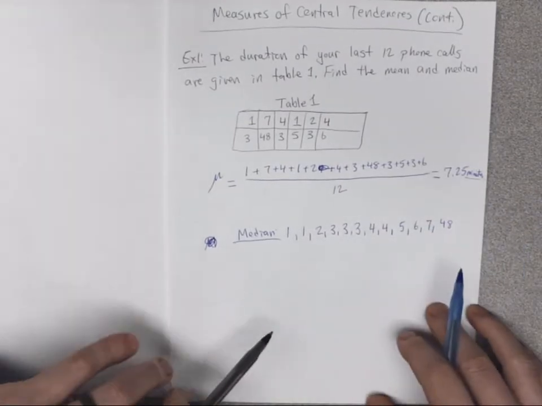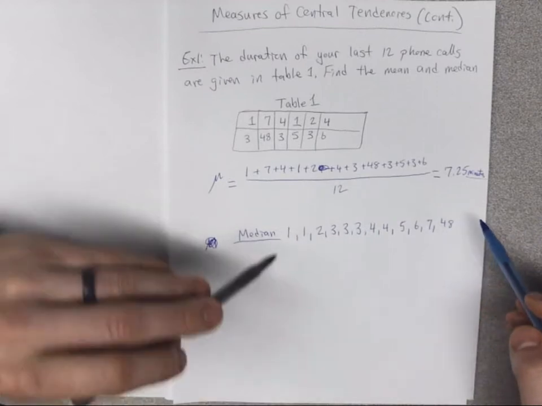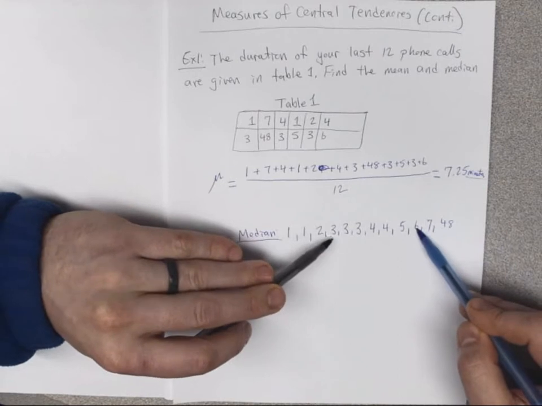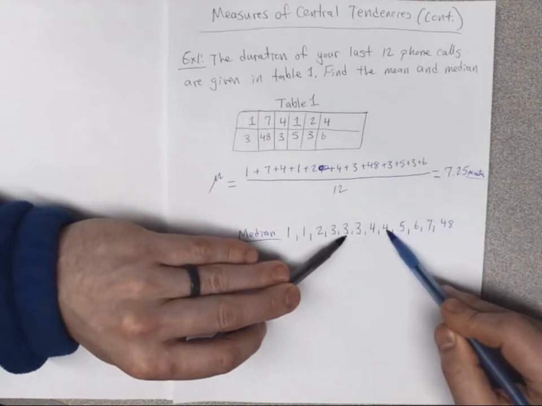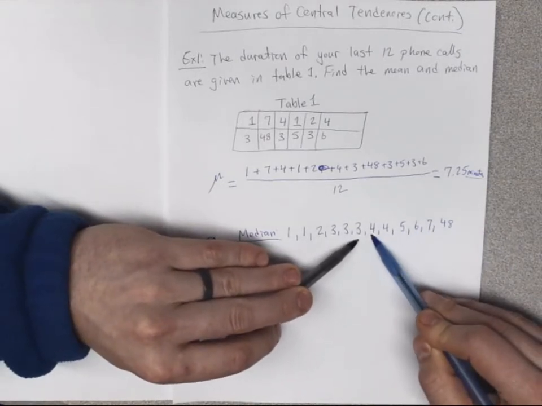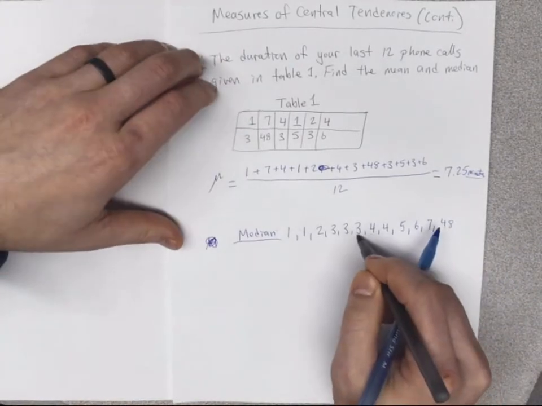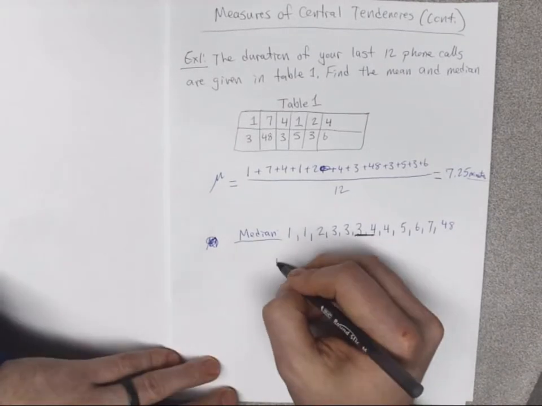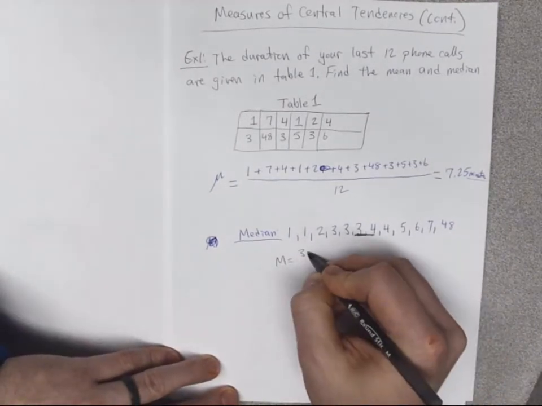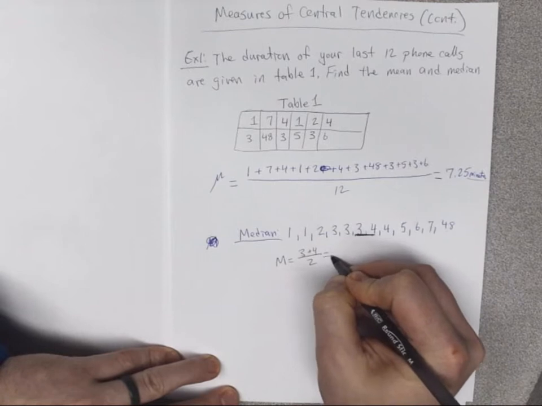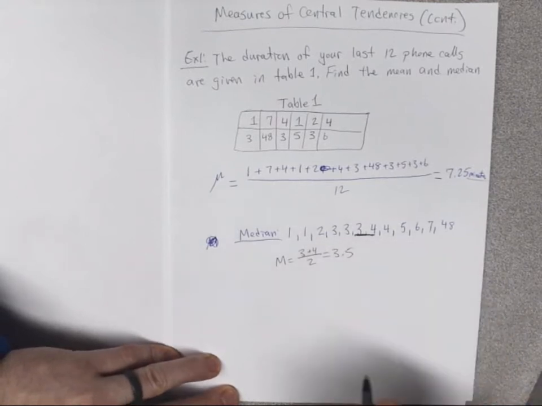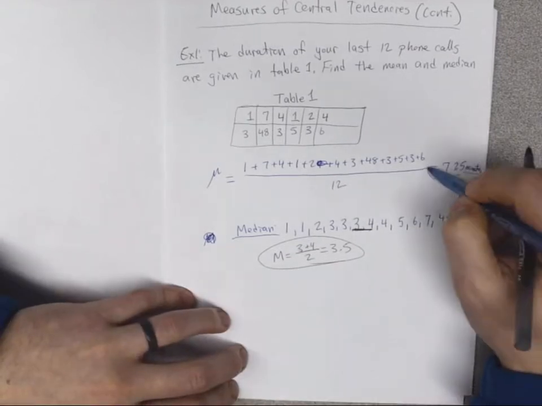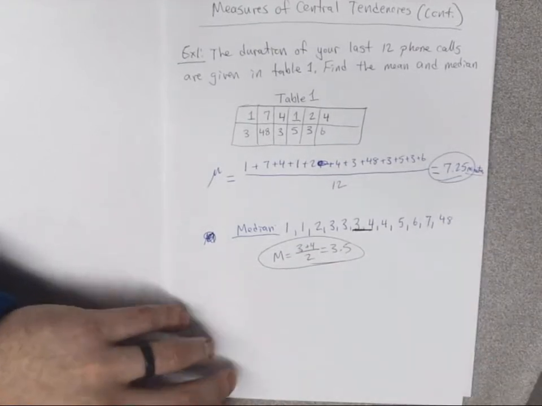So to do this, I'll just start from the outside, counting in 1, 2, 3, 4, 5. So I found that these two are in the middle. So to find the median, M, I take these two and find the average, which will give me 3.5. So now I found M to be 3.5 and my mean to be 7.25.